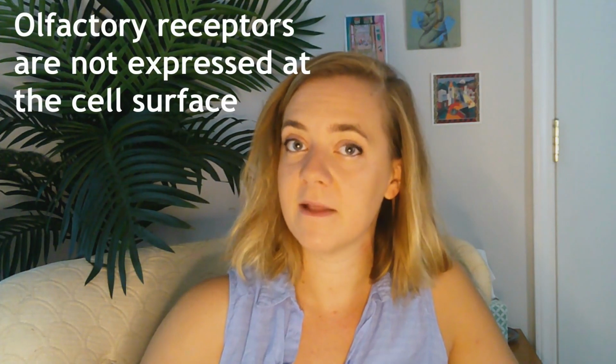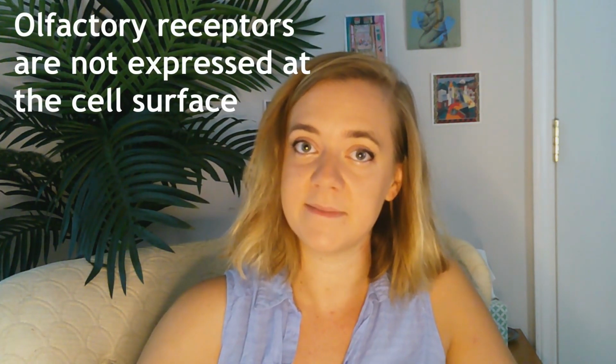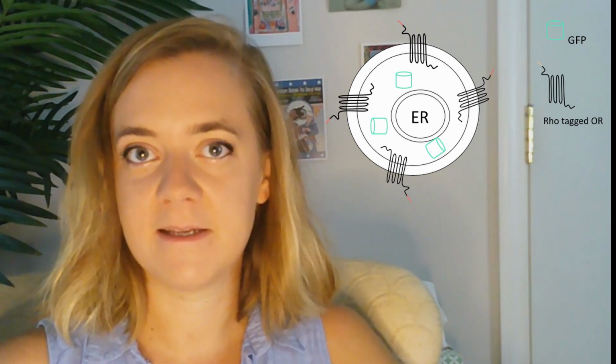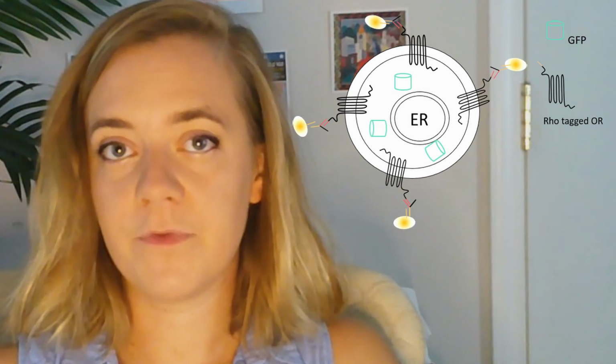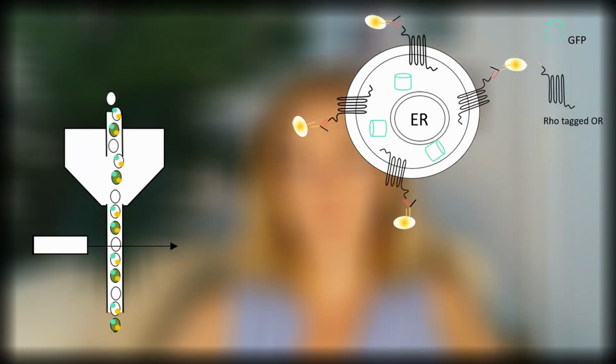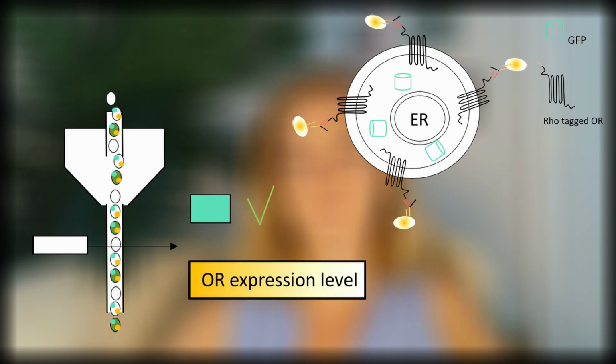However, olfactory receptors are really not performing well in heterologous cells, meaning that they are not well expressed in a cell model. We can measure the cell surface expression of an olfactory receptor thanks to flow cytometry. Olfactory receptors are expressed in a cell model, here Hana3A cells, and they are Rho-tagged. That allows us to attach an antibody to this Rho tag and then a fluorescent target to monitor the fluorescence at the surface of the cell and evaluate the cell surface expression of the receptor.